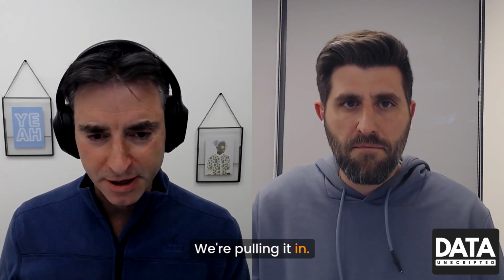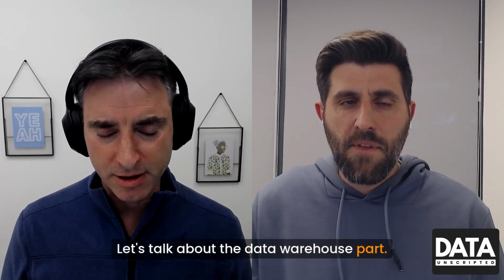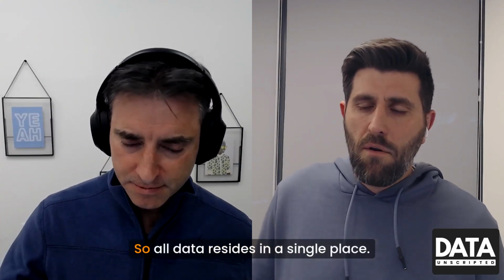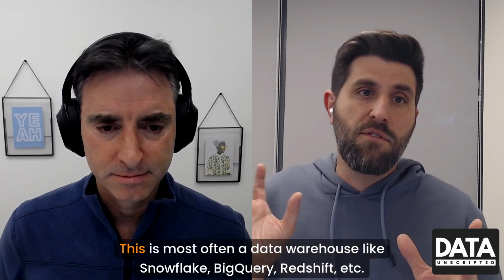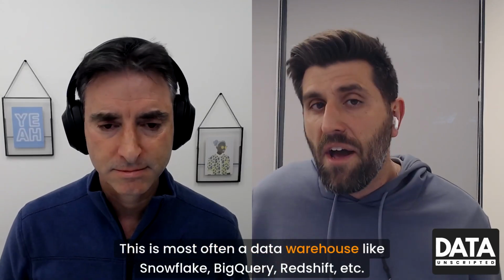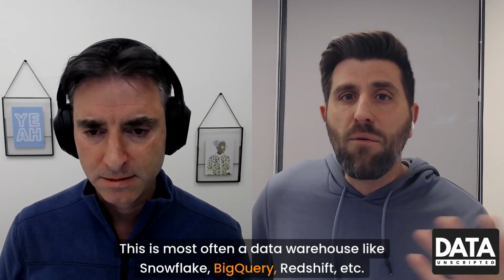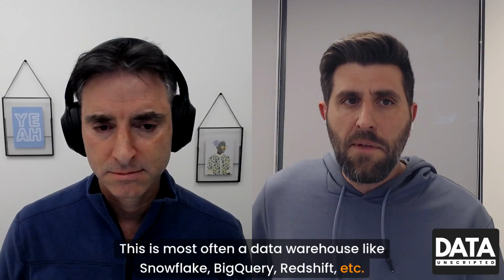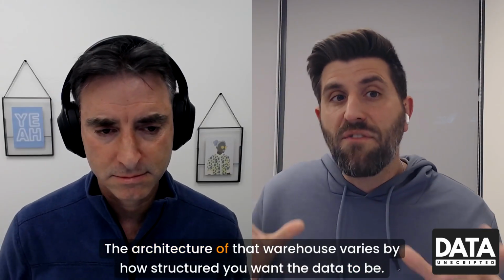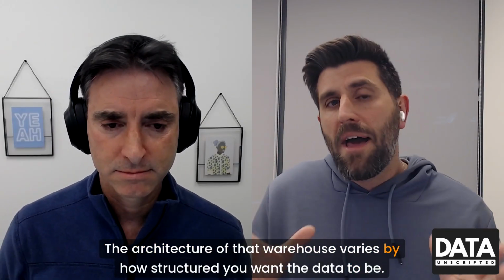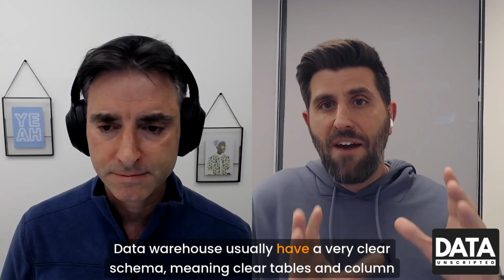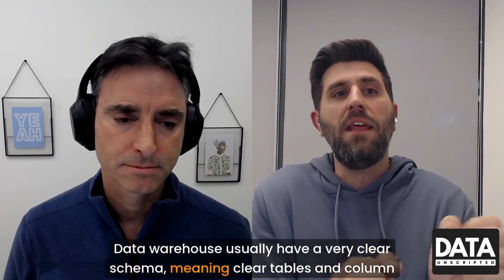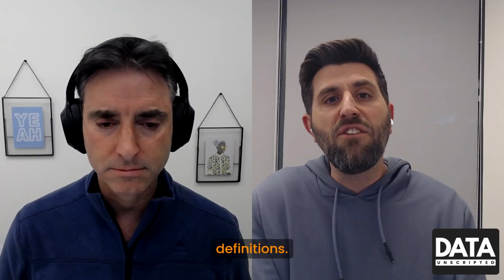Okay. So we have the data now. We're pulling it in. Let's talk about the data warehouse part. Okay, cool. So all data resides in a single place. This is most often a data warehouse like Snowflake, BigQuery, Redshift, etc. The architecture of that warehouse varies by how structured you want the data to be. Data warehouse usually have a very clear schema, meaning clear tables and column definitions.